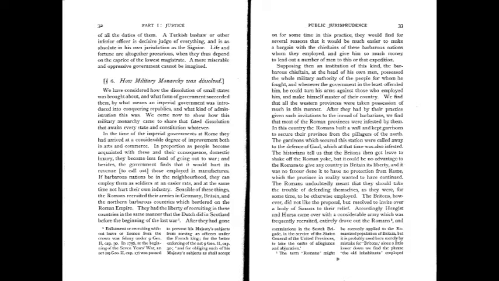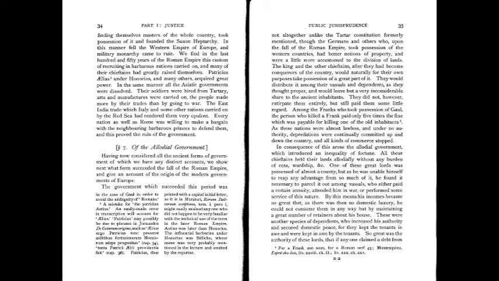be otherwise employed. The Britons, however, did not like the proposal, but resolved to invite over a body of Saxons to their relief. Accordingly Hengist and Hussa came over with a considerable army which was frequently recruited, entirely drove out the Romans, and finding themselves masters of the whole country, took possession of it and founded the Saxon Heptarchy. In this manner fell the Western Empire of Europe, and military monarchy came to ruin.